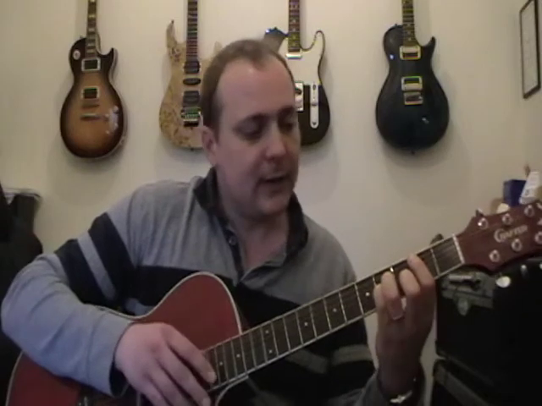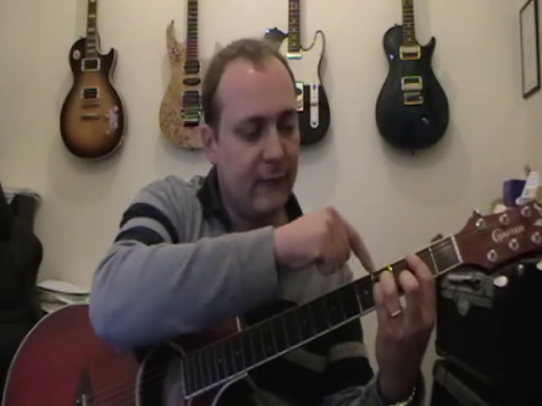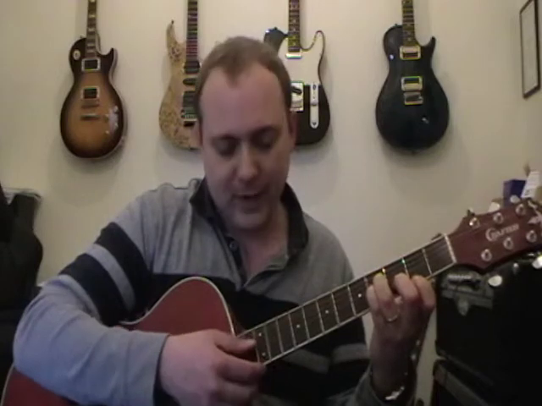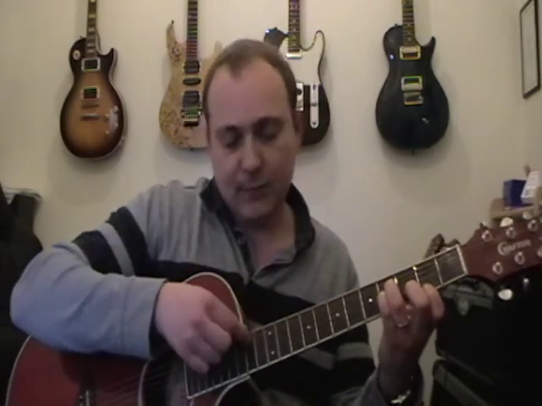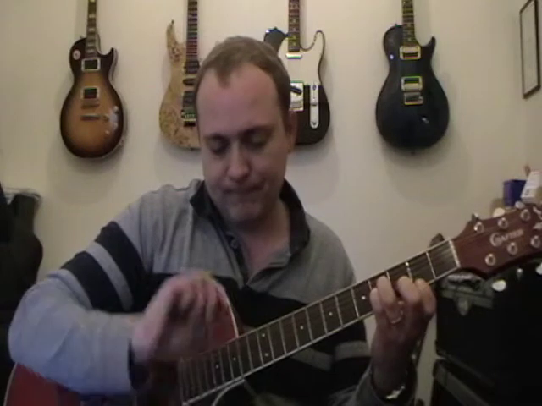Now, if you're still having difficulty with that, there is a slightly easier version. You leave your fingers 2, 3 and 4 where they are, and you just take your first finger off and put it onto the 1st string on the 2nd fret. So you're removing that bar, so don't then play the 5th string or the 6th string, okay? Then that turns it into a 4-string chord.